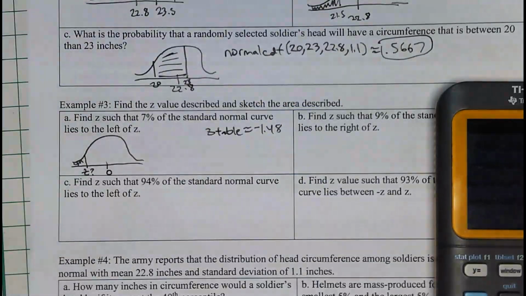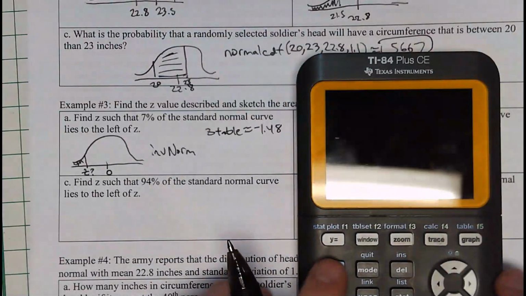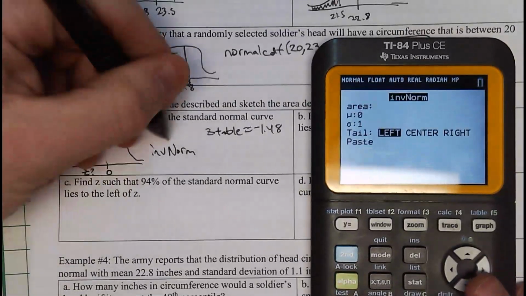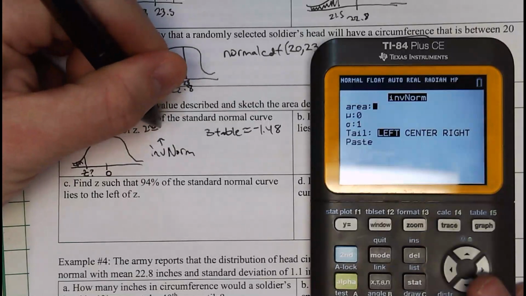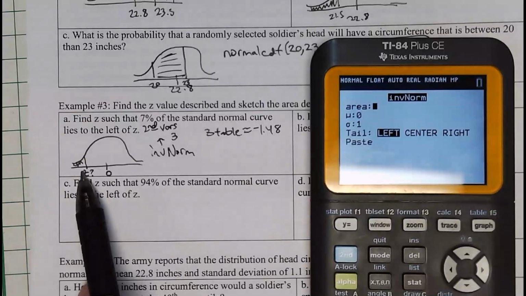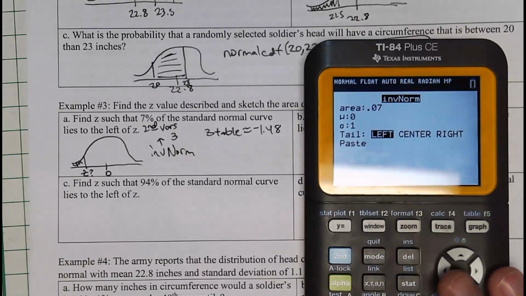Now, how do we do this using the calculator? If you need to find a z, you can use something called inverse norm. So it's second vars, option 3. Second vars 3. All right, now area. So 7% is to the left of it, so that represents the area. My area would be 0.07. So I've got to express 7% as a number.